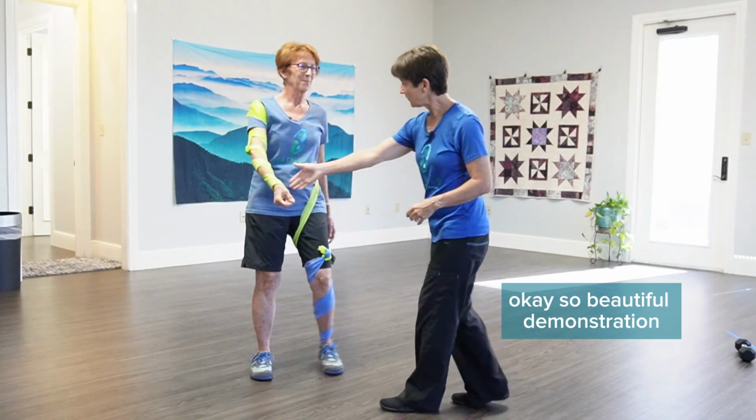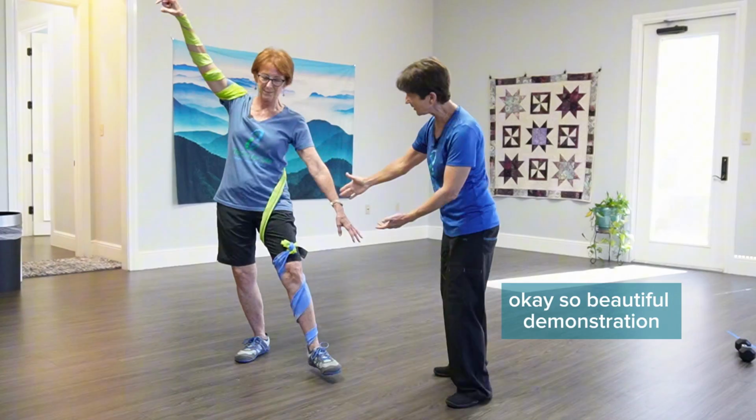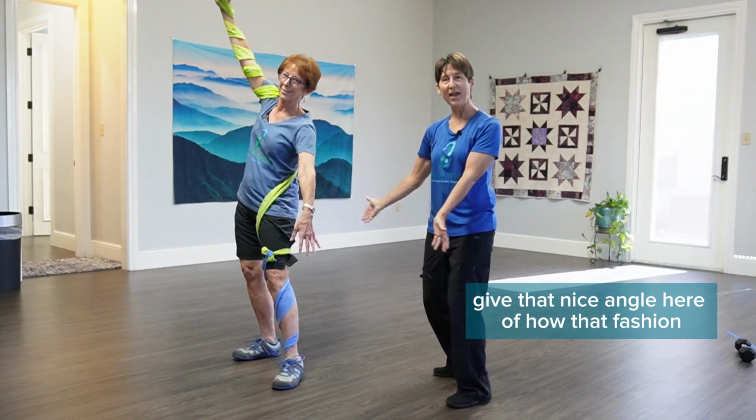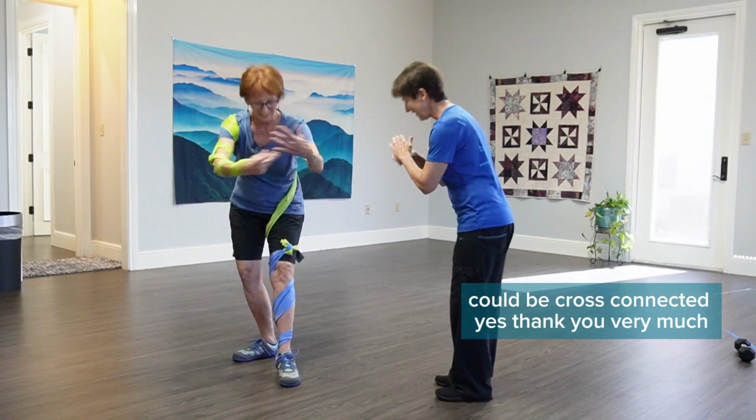Okay, so beautiful demonstration. That gives a nice angle here of how that fascia can be cross-connected. Yes, thank you very much.